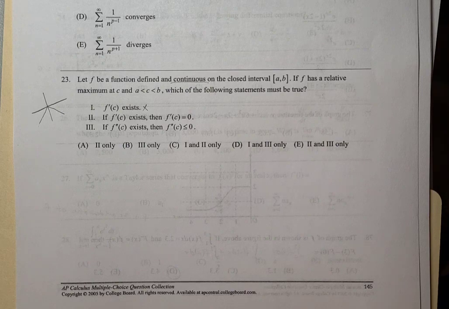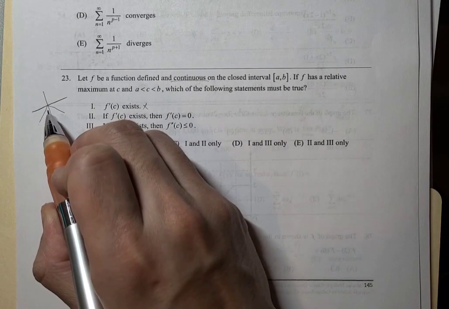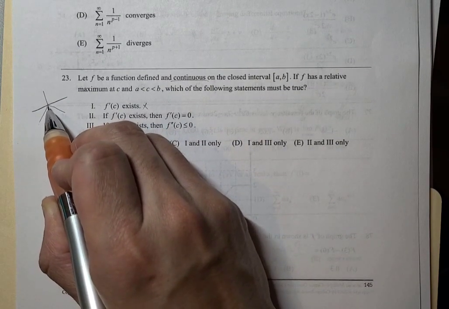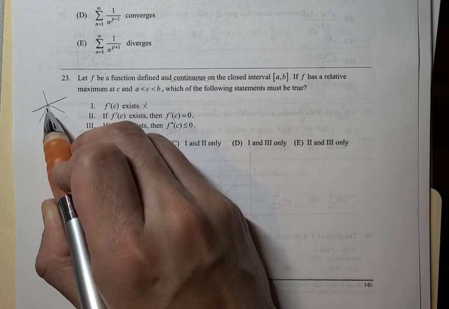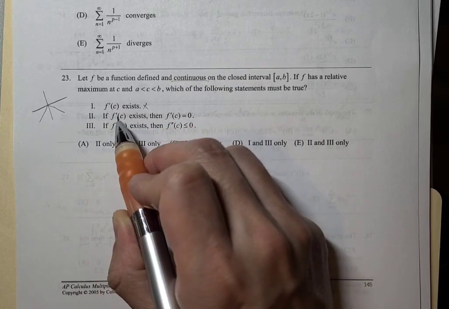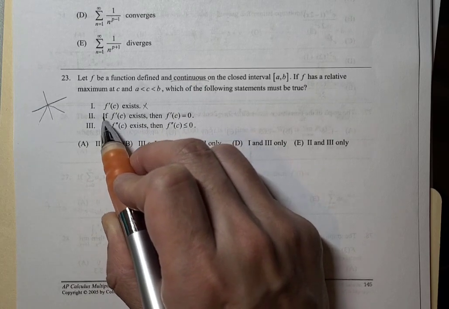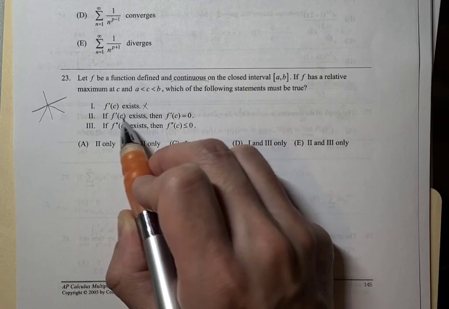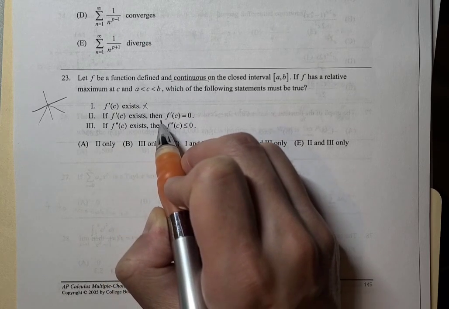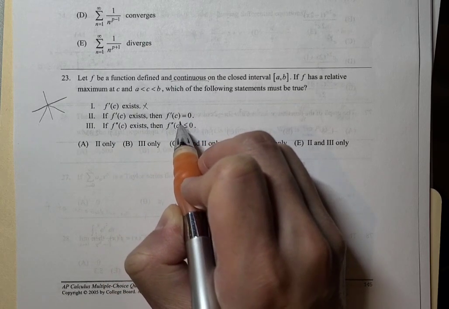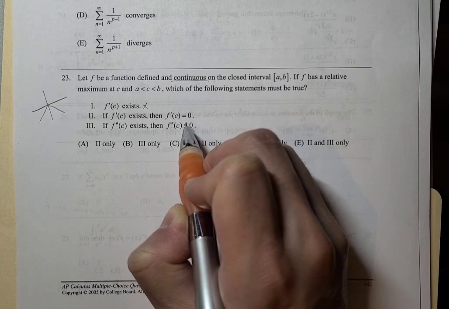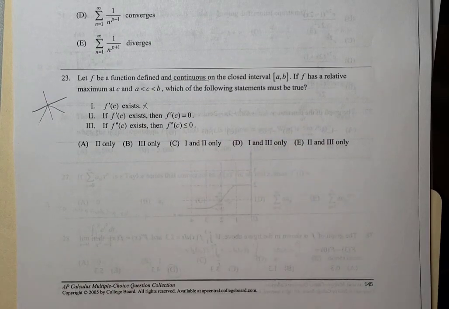We see that there is a relative max here, but it's not differentiable at that point because it's a sharp turn. Now notice even choices 2 and 3 preface it with if f prime exists. So if f prime exists, then f prime of c is equal to 0. Is that true?